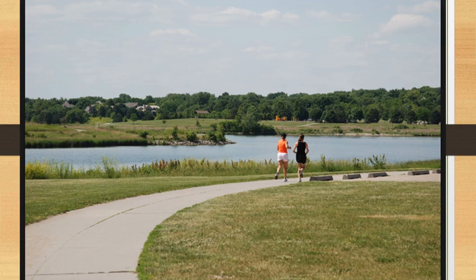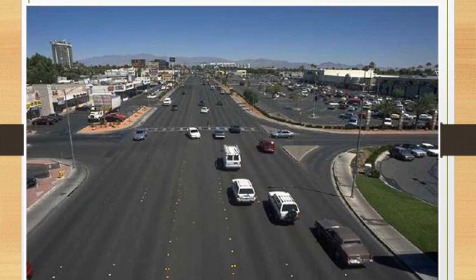People often exercise and there are trails. And also, you may look out and see trees that look something like a forest. There's not as much traffic as in an urban community.